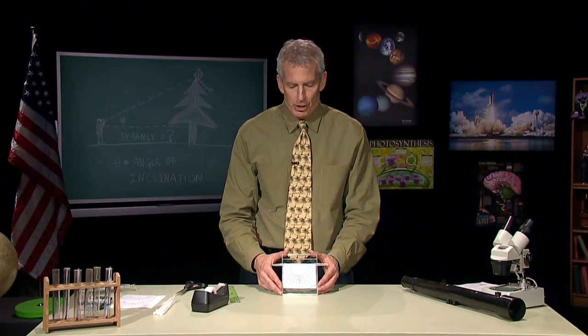Now comes the fun part, taking it outside and measuring the height of an unknown object. I think the easiest thing to start with would be a flagpole that might be located on your campus. You're going to need to have your teacher take you out to the flagpole and position you at a distance from the flagpole that is known. Let's say you're standing 50 feet from the flagpole.